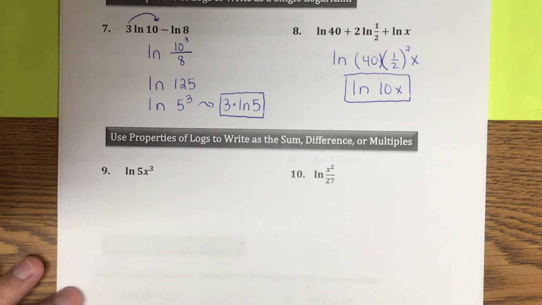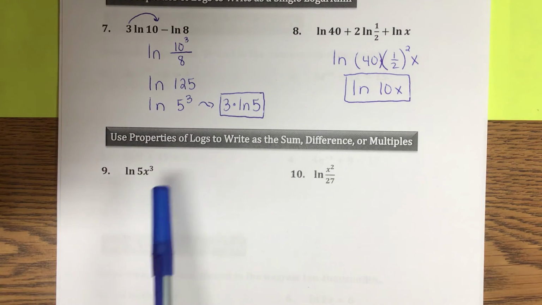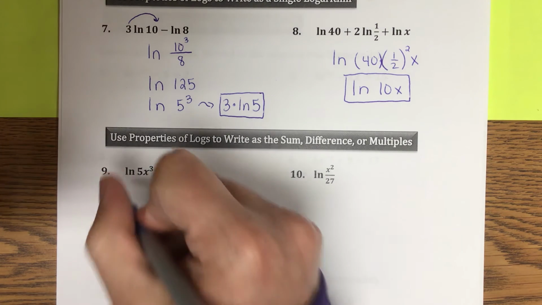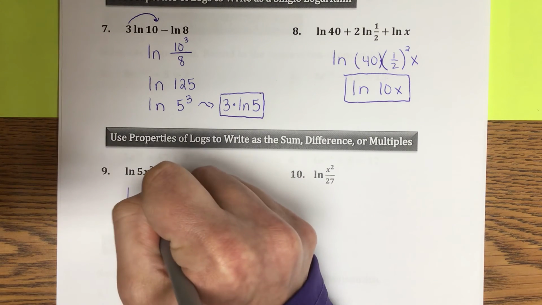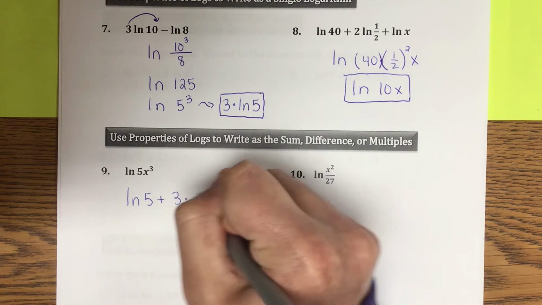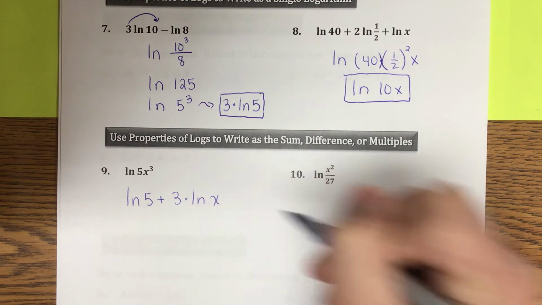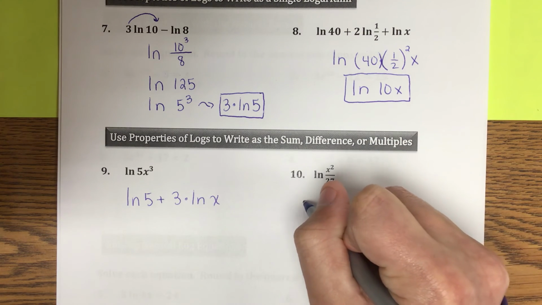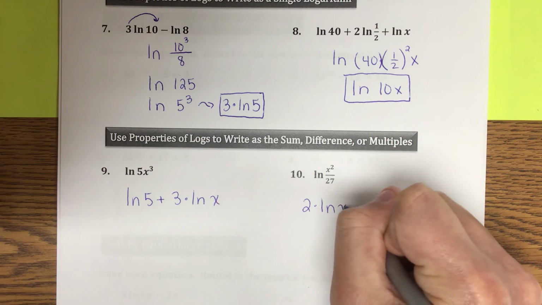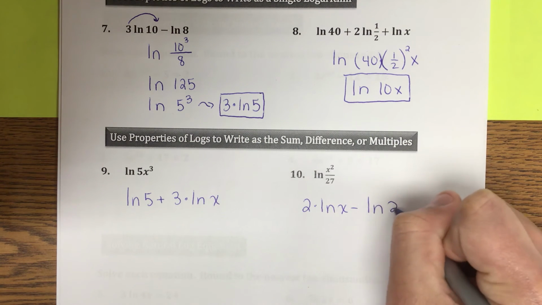And you can do the reverse, right? You can expand it using the properties of logs. So number 9 would be natural log of 5 plus 3 times the natural log of x. And number 10 would be 2 times the natural log of x minus the natural log of 27.